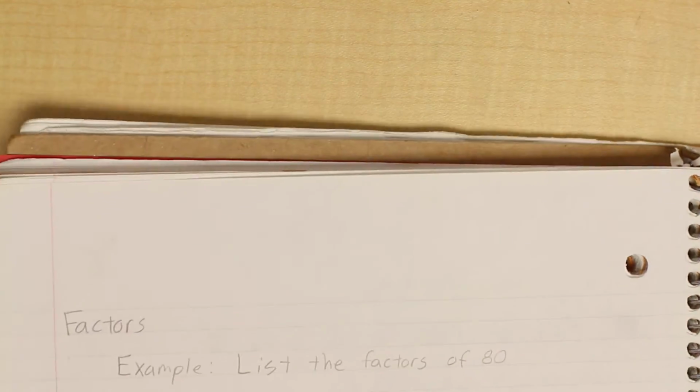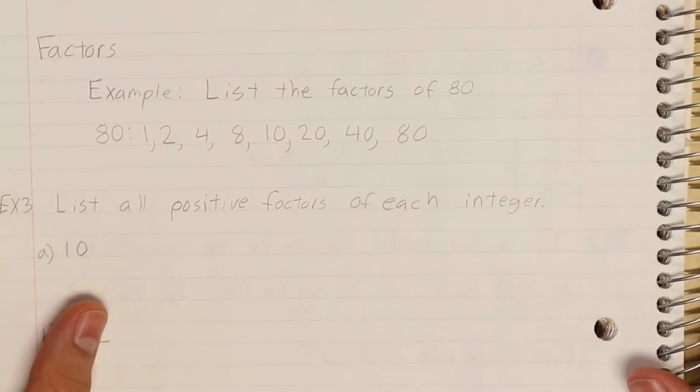Okay, so now we're going to take a look at factors. So factors are, an example would be like, two numbers that you multiply together to get another number. Or you could say, it's kind of like the divisibility stuff.